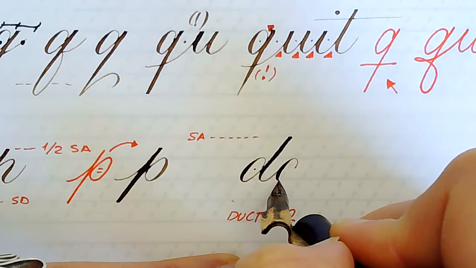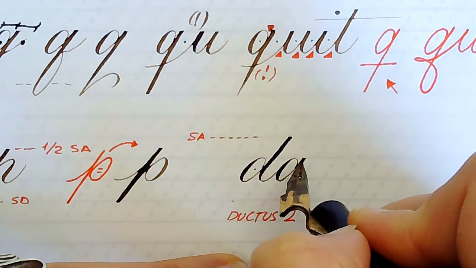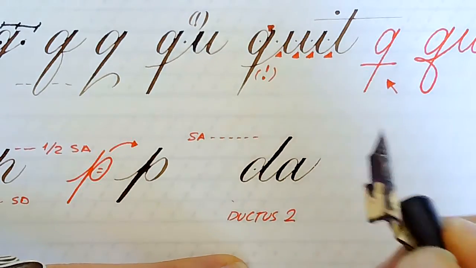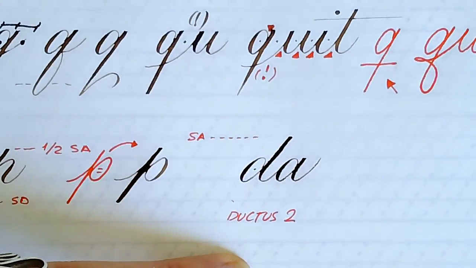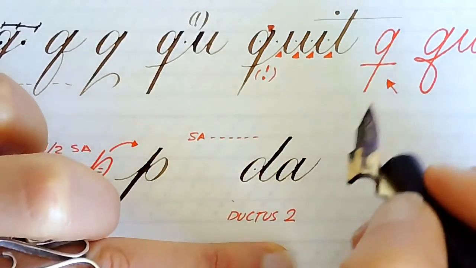Holding hands, going up, closing the A, and now down. I haven't explained any long ascenders yet, so I will do that in another video.